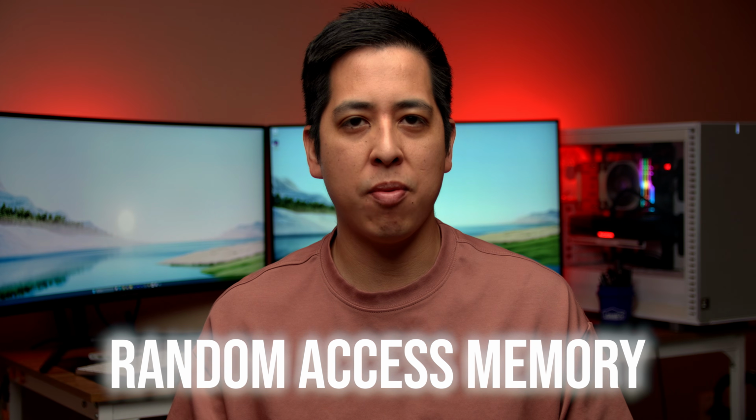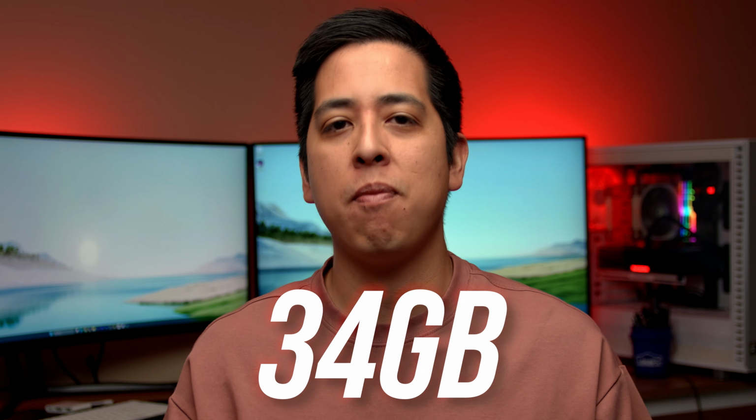Here's why. Artificial intelligence requires VRAM, also known as random access memory. Specific models need a certain amount of memory so the model can actively think. Think of it as the brain of the AI. So for example, that massive 31 billion parameter model I just tried to download and install requires 34 gigabytes of memory.